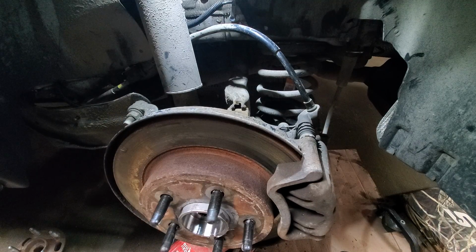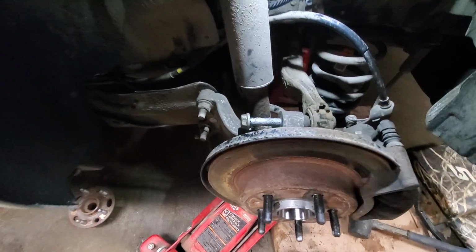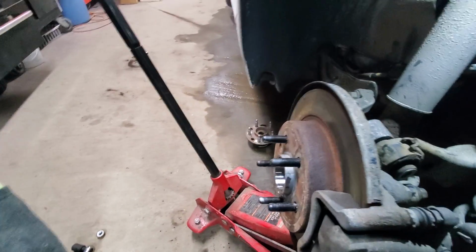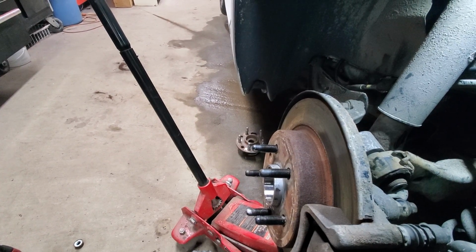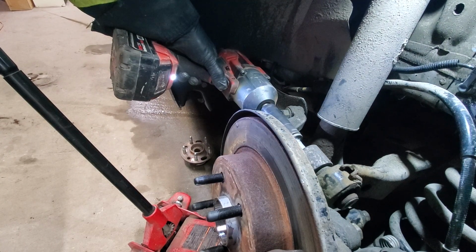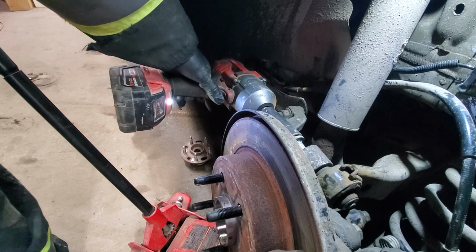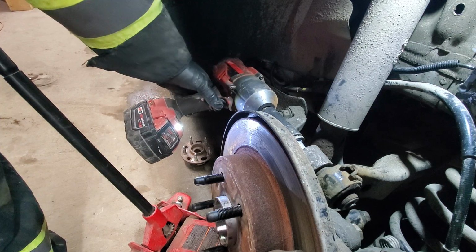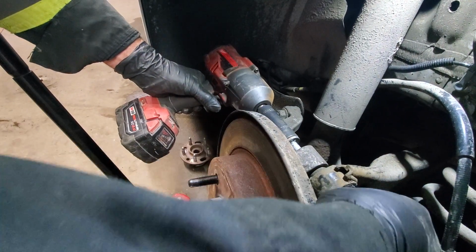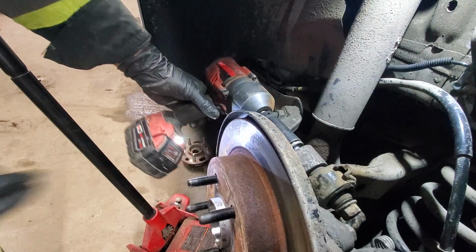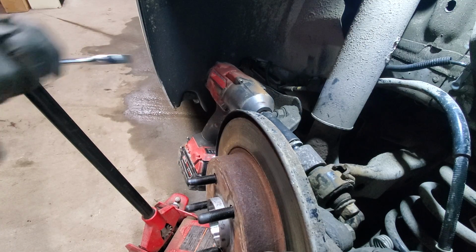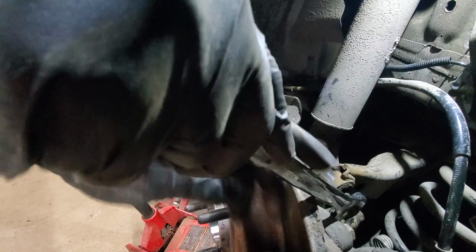So at this point, I'll probably just use my impact and we'll turn the bolt in the direction where it's supposed to go. Just like that. So we'll get the nut started at the same time. Grab our 13/16 wrench.